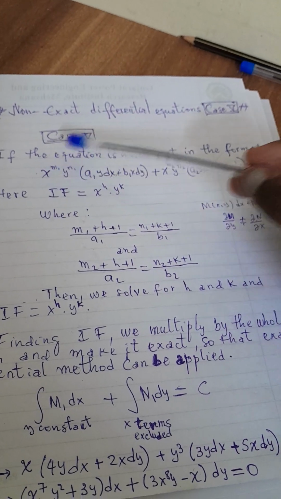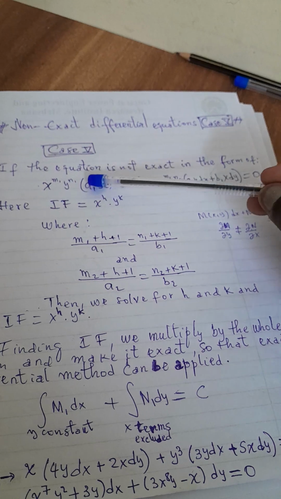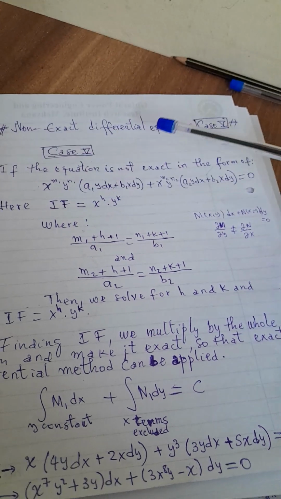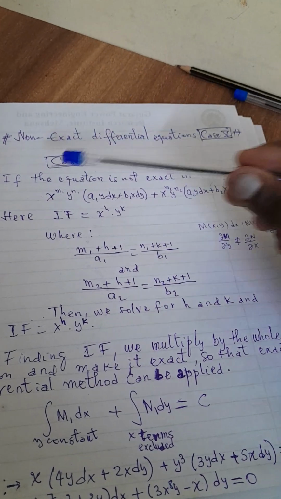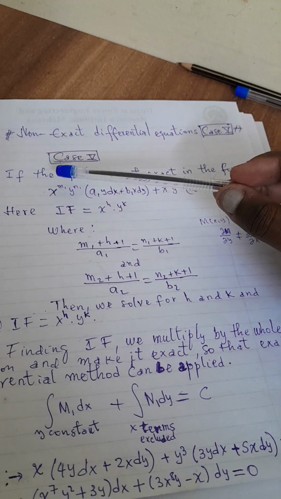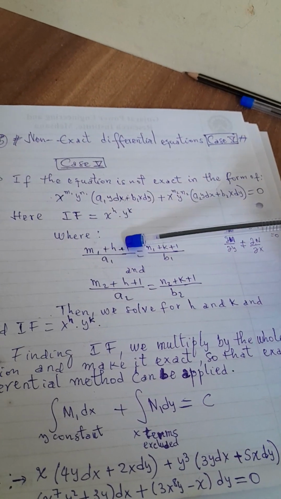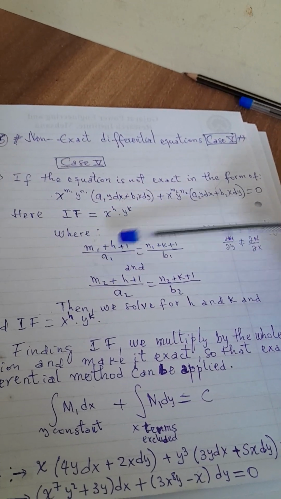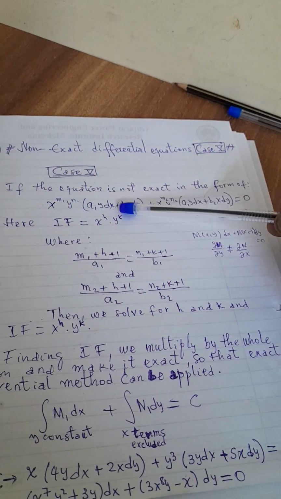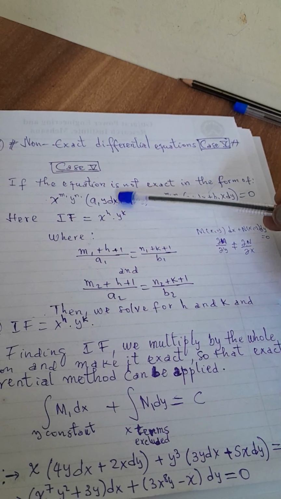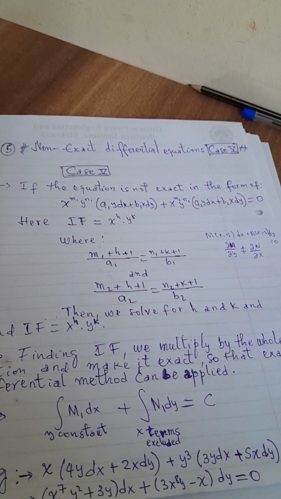The power of x is m1, and the constant multiplying dx is a1. So you set an equation like this: (m1 plus h plus 1) divided by a1 must be equal to (n1 plus k plus 1) divided by b1, which is the constant multiplying dy.